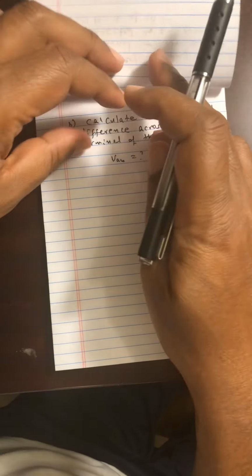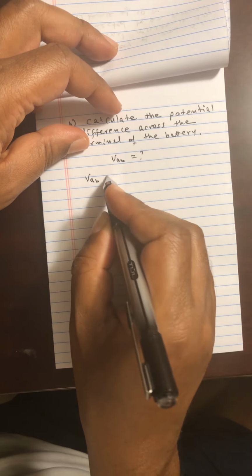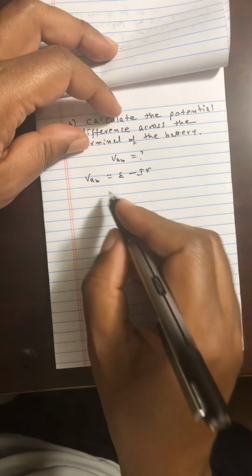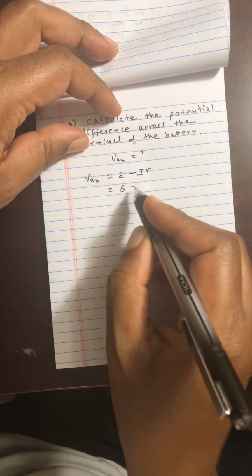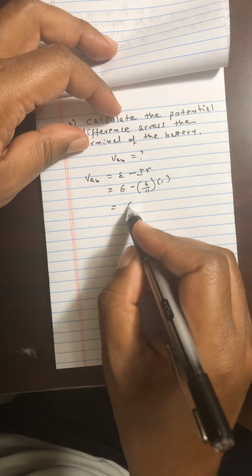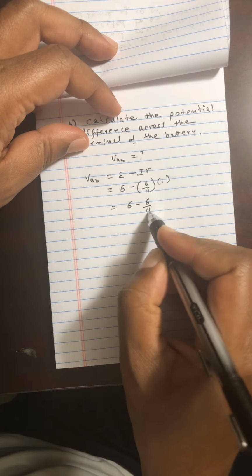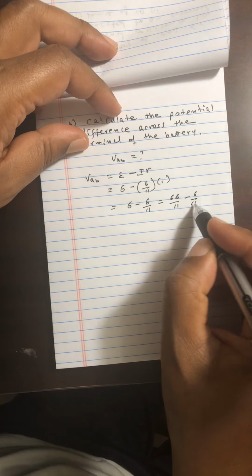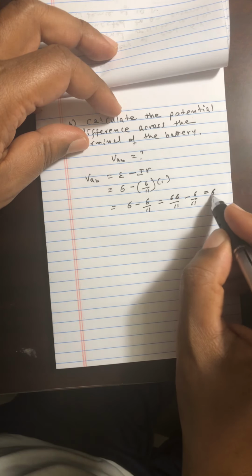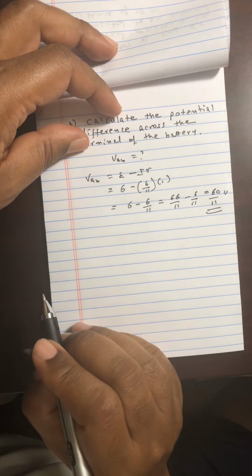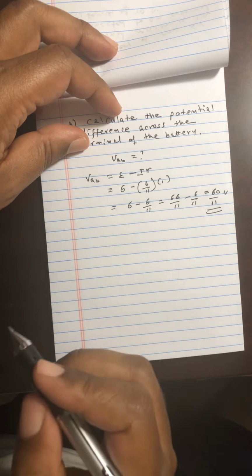So we have the EMF minus the current times the internal resistance. The EMF is 6, the current is 6 over 11, the internal resistance is 1. So that is 6 minus 6 over 11, which is 60 over 11 volts.